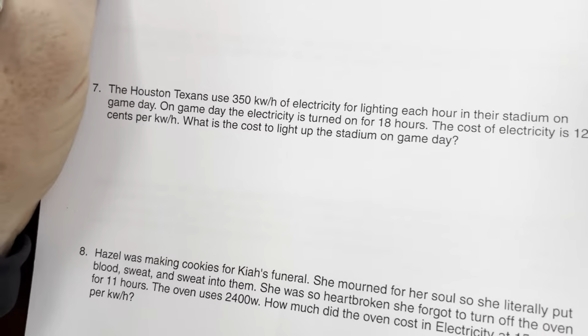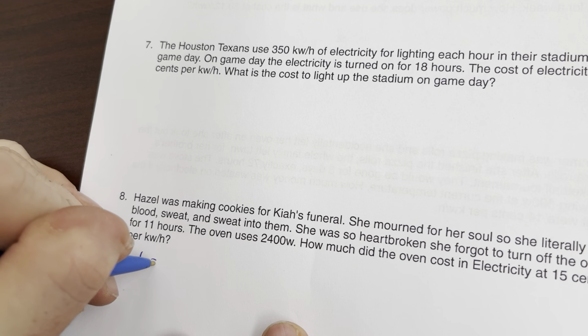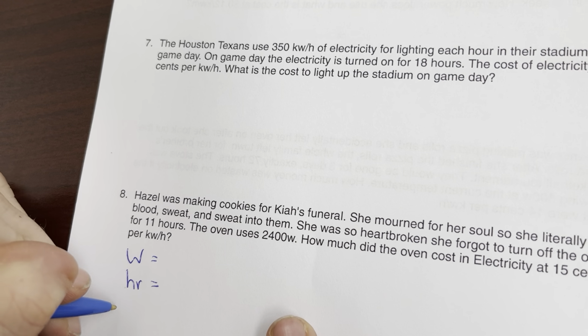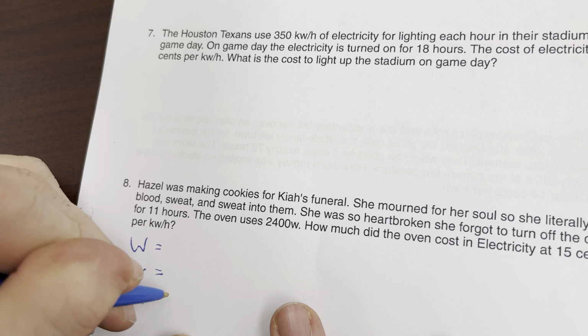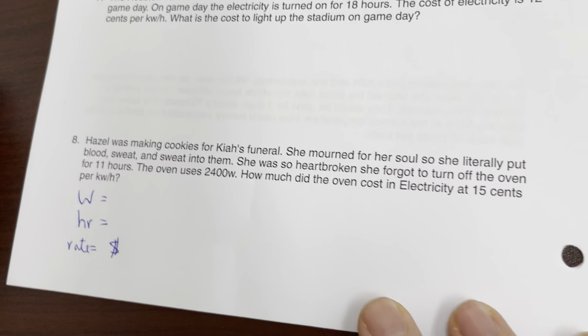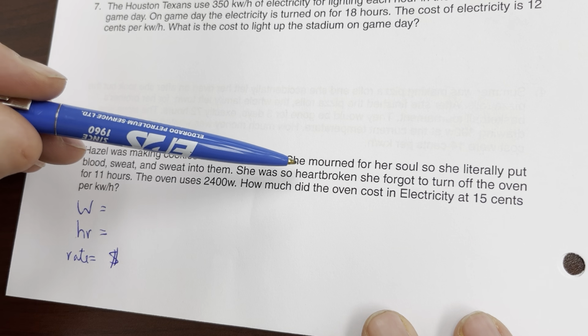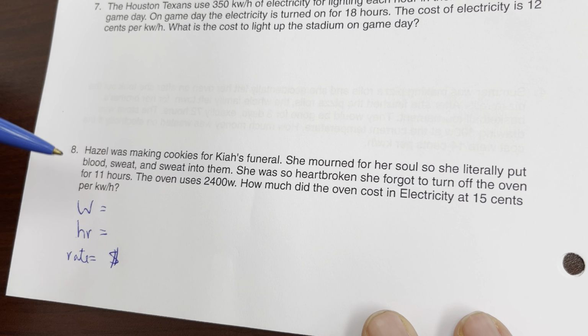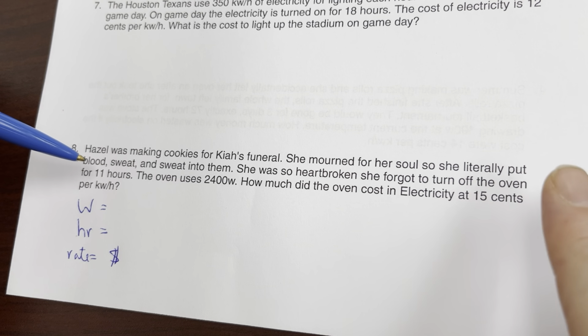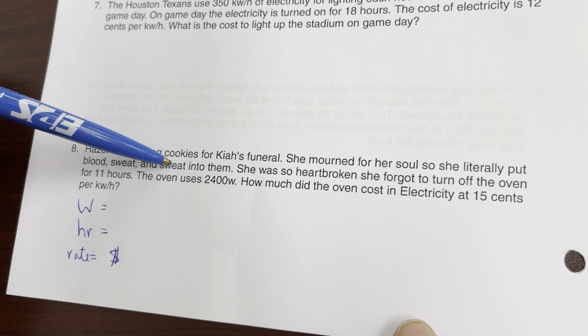Next question, number 8. Okay, we're going to do the exact same thing. So I want to know my watts, I want to know my hours, and I want to know my rate in dollars. Okay, so I look at the question. Hazel was making cookies for Kaya's funeral. She mourned for her soul so she literally put blood, sweat, and sweat into them. It's probably supposed to be blood, sweat, and tears.